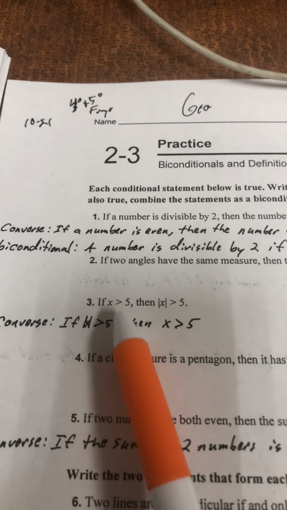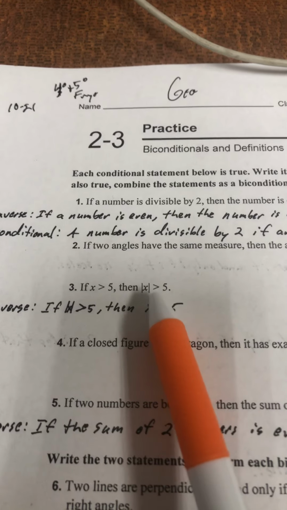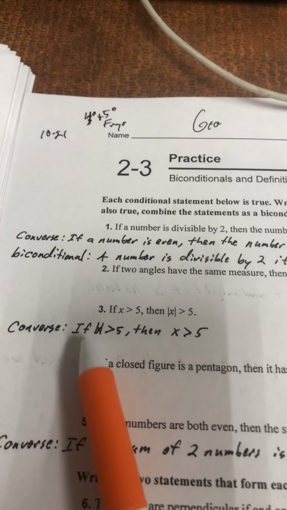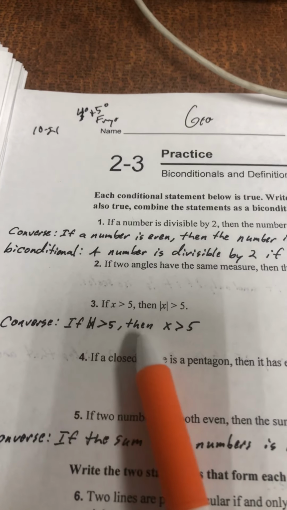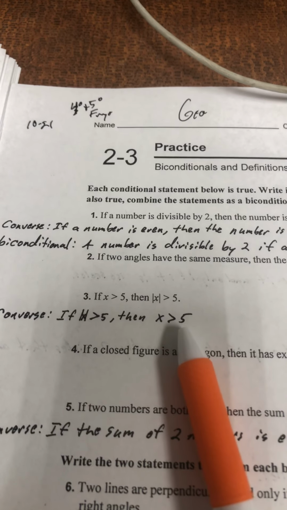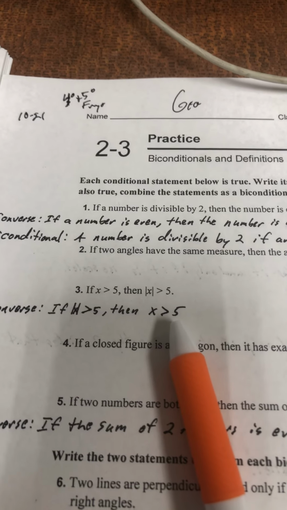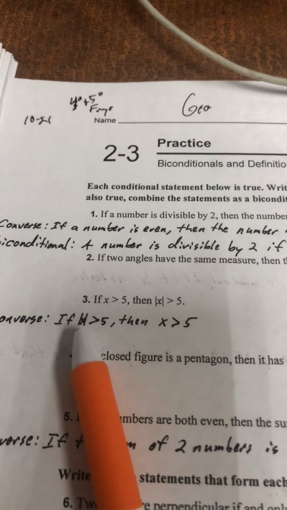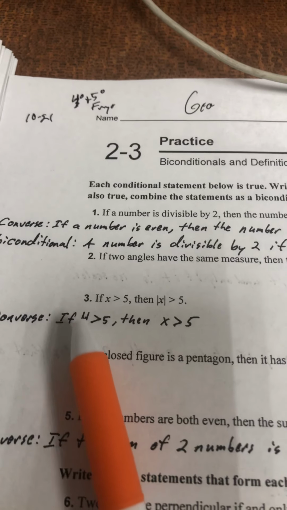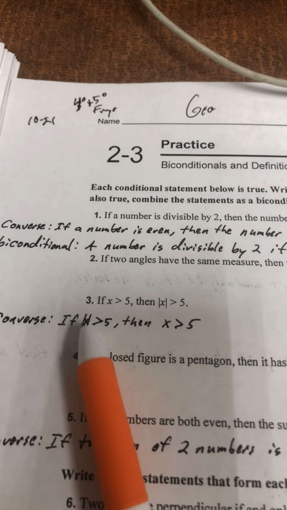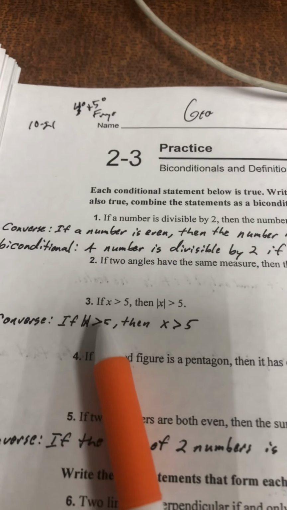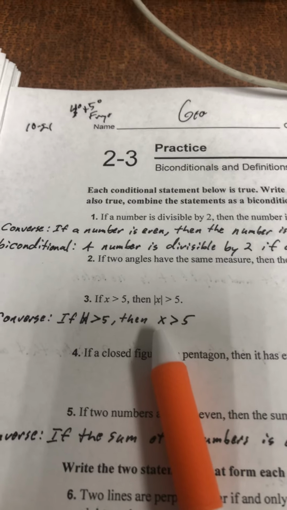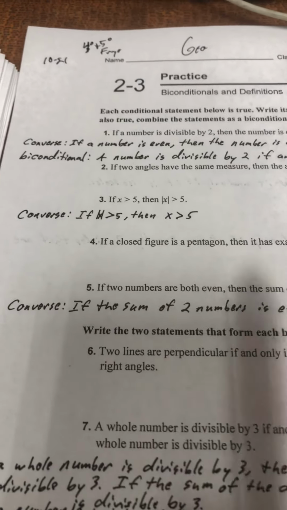Number 3, if x is greater than 5, then the absolute value of x is greater than 5. Well, the converse is if the absolute value of x is greater than 5, then x is greater than 5, and that is not always true, so I do not write a biconditional. An example of that would be negative 9. The absolute value of negative 9 is greater than 5, but negative 9 itself is not greater than 5. So just one example of many there.